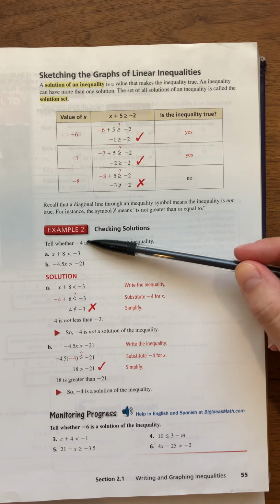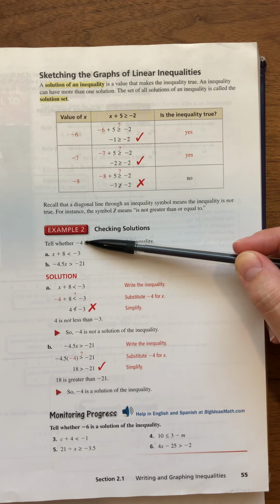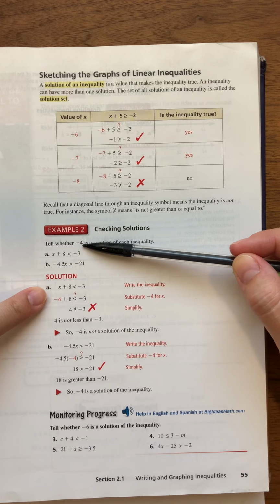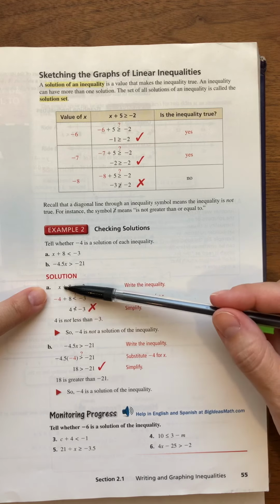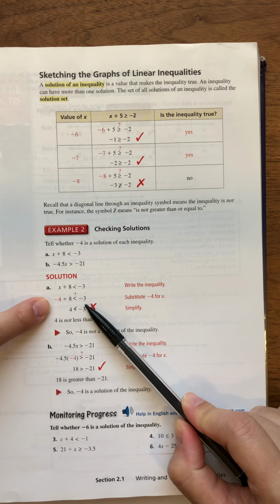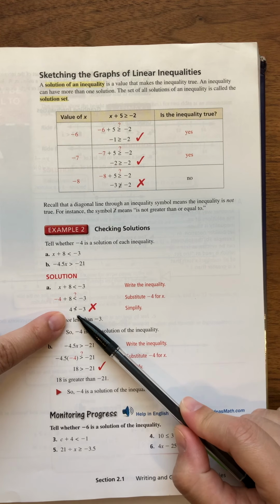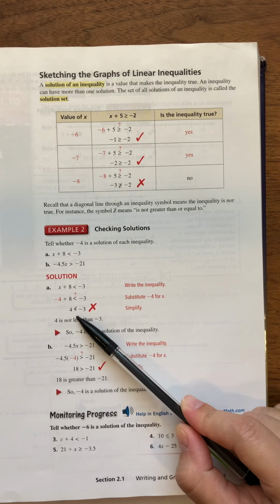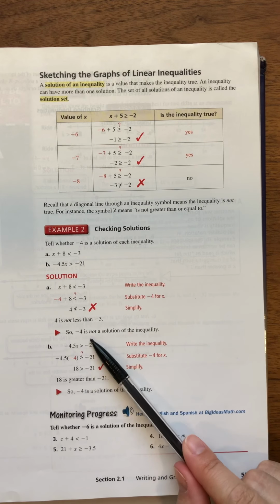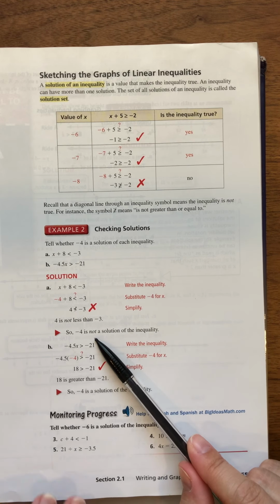Let's see if negative 4 is a solution. So we're looking at A, we're taking negative 4 and we're going to plug it in for x. So this would be negative 4 plus 8 is less than negative 3, which gives me 4 is less than negative 3. No, 4 is not less than negative 3. That is false. So therefore, negative 4 is not a solution.